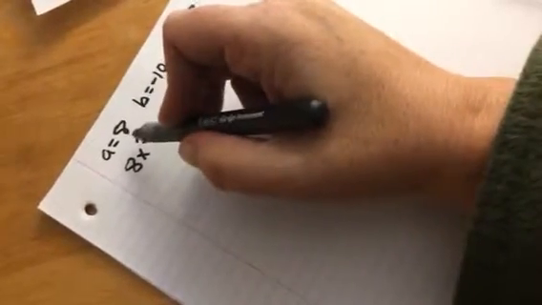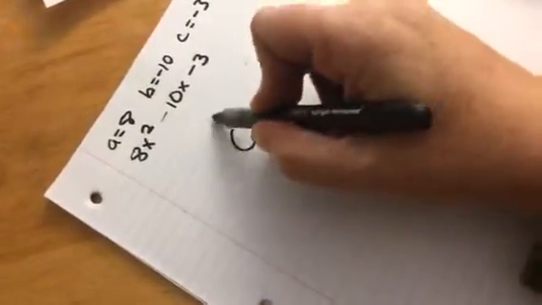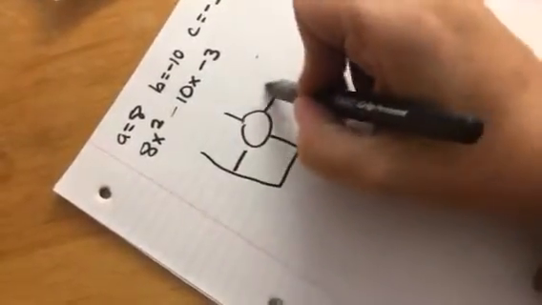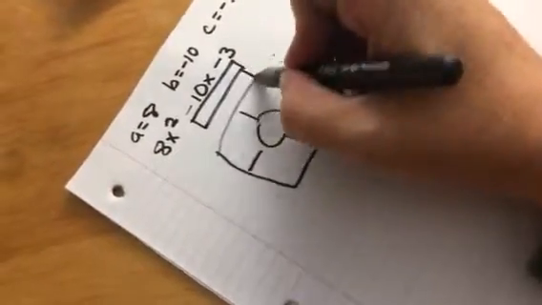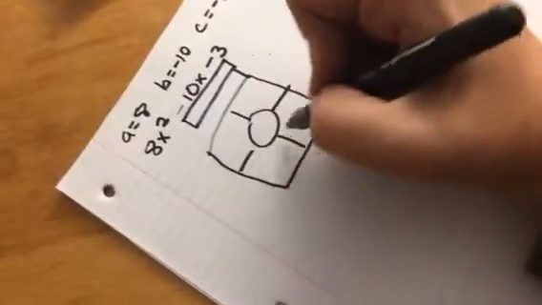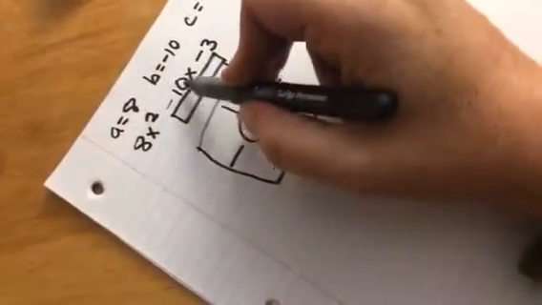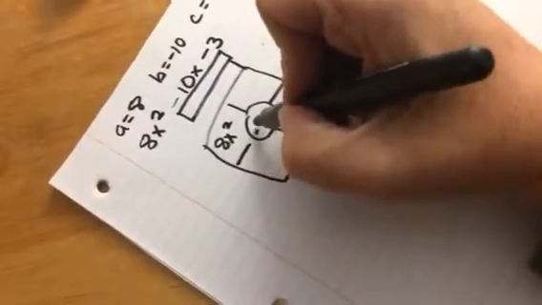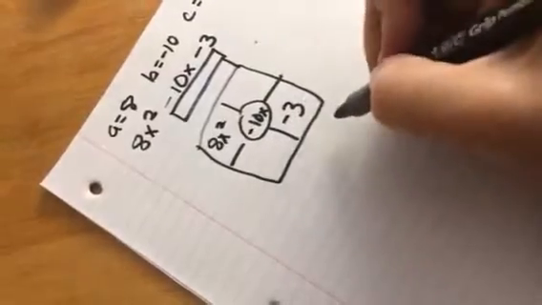Now, because a is not 1, we can't use big X. So we're going to use what I call factor mode. Circle surrounded by a square. And we're going to put like a sail on it, which is why I call it factor mode. So diagonally in the square, we are going to write the original quadratic trinomial. So 8x squared minus 10x and then minus 3.